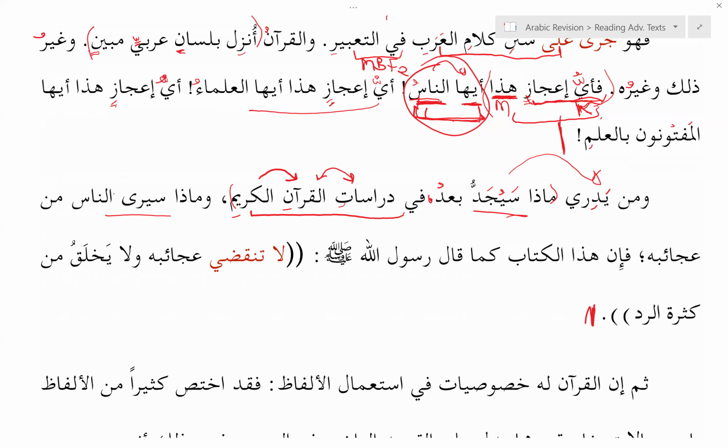So what was man here in the sentence? Was this made as jumla ismiya or fi'liya? This jumla from there to there? Jumla ismiya, because it's man yadri, who knows? So man was mubtada and yadri till the last was made as khabar.